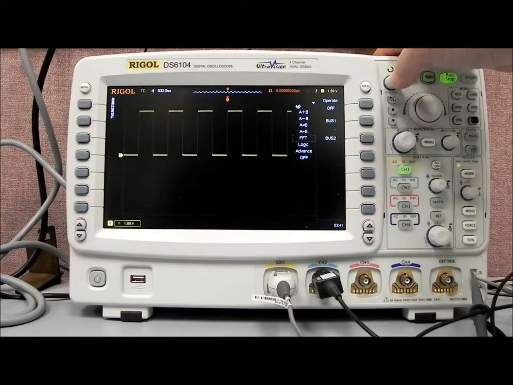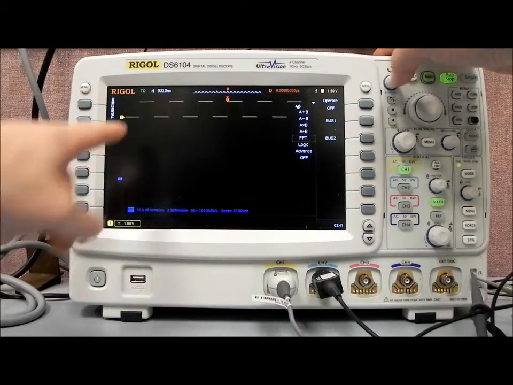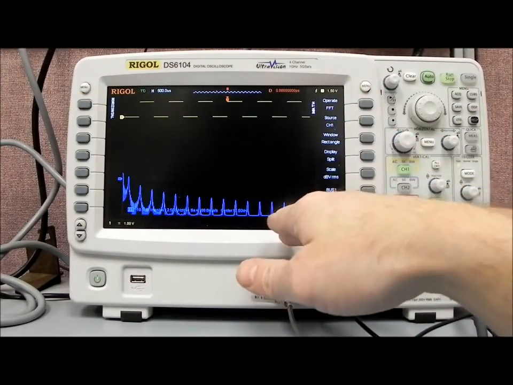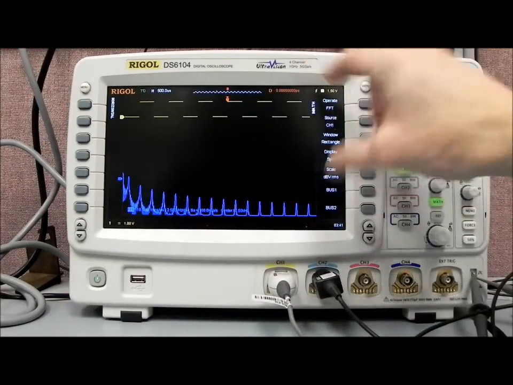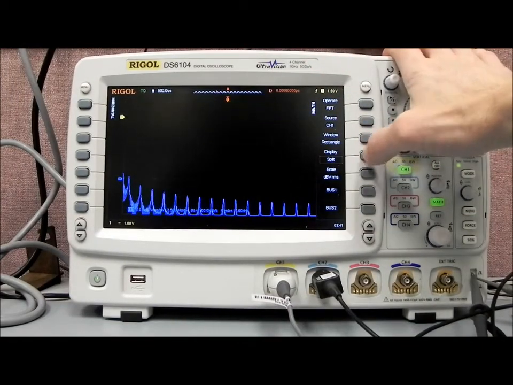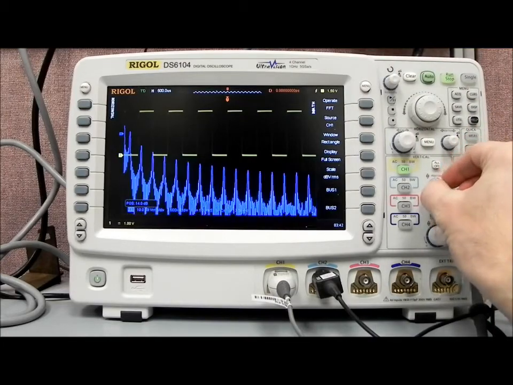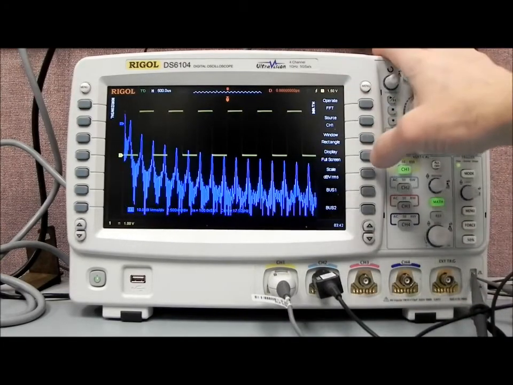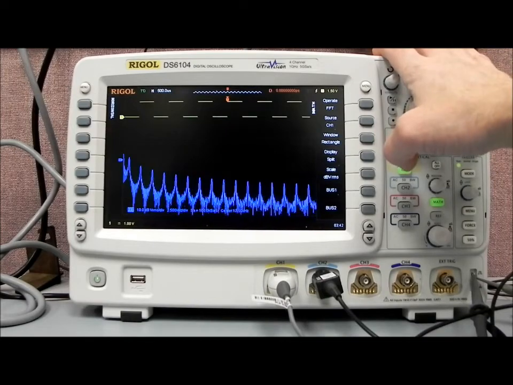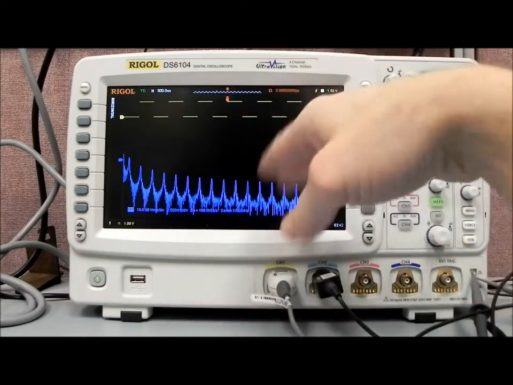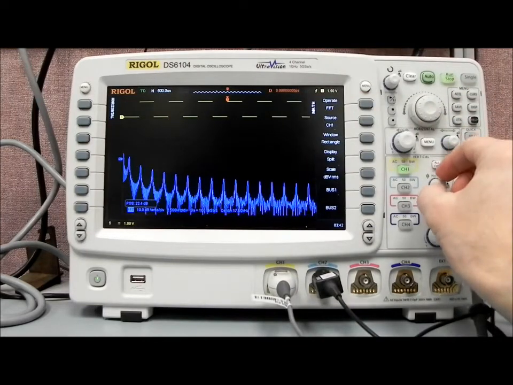Let's cover that. With the FFT, we're actually taking the time domain signal up above, and we're processing it and pulling it back into the frequency domain. You'll see now we have a split screen, which we can go from a split screen to a full screen if we'd like, and we can then manipulate the position of the FFT on the full screen, or we can go back to split screen.